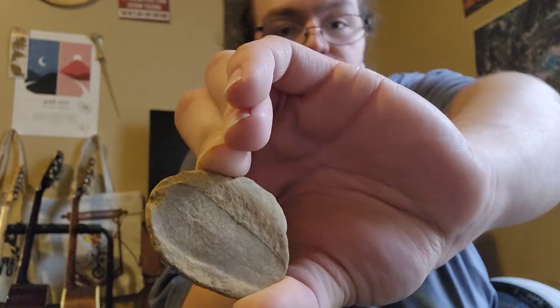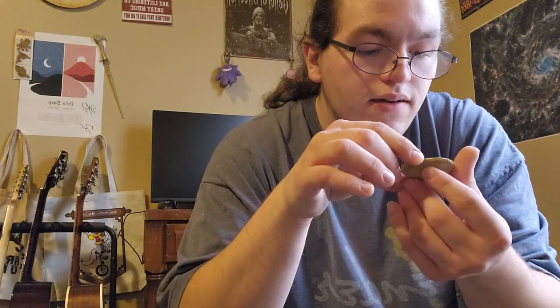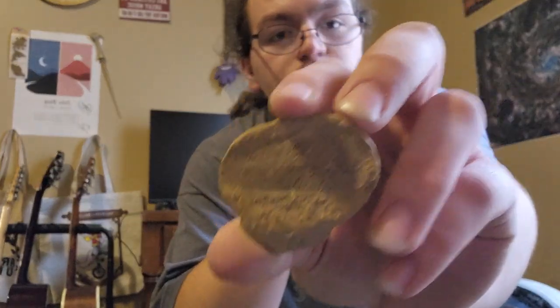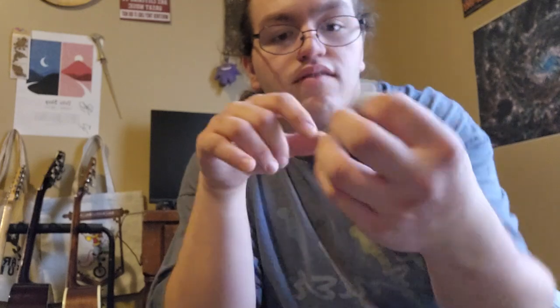I would assume this is like a fern leaf. It looks pretty leaf-like. You can kind of see there's a center rib, like on your average modern leaf, and then there's little teeny vein like things. So I would assume this is a leaf. Either way, it's pretty cool looking, I would say.